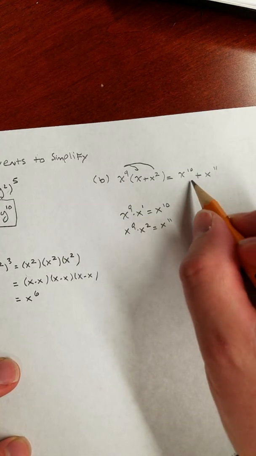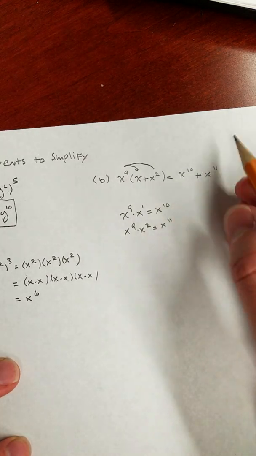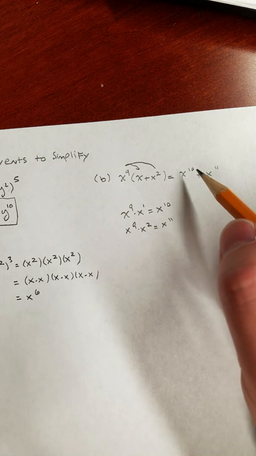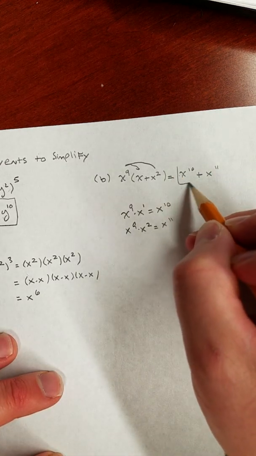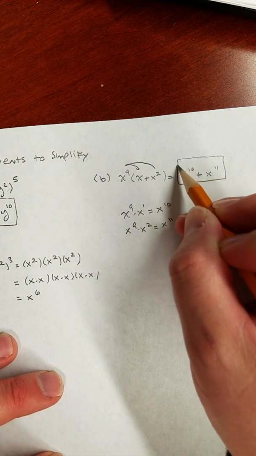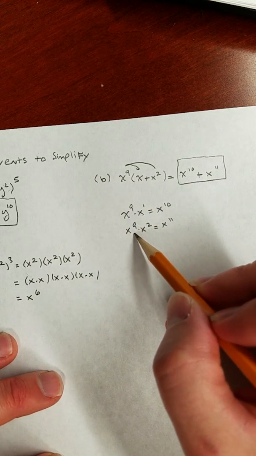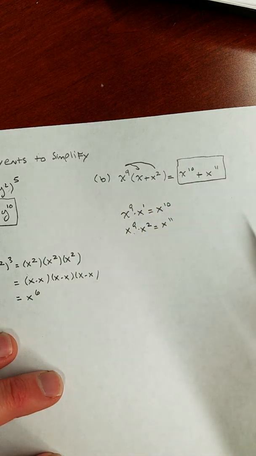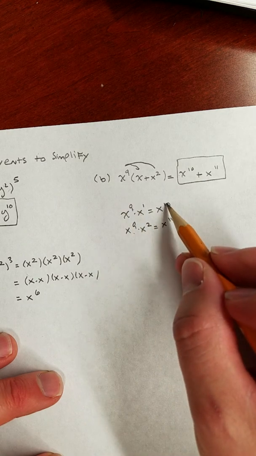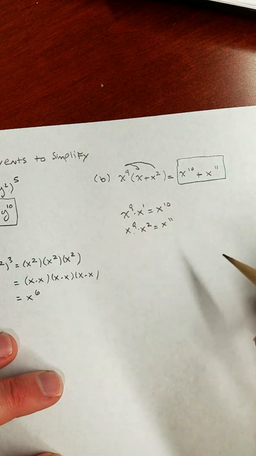All right, now can I add these together? No, they're not like terms. Can I cancel anything? I can't do that. I don't have any more options once I get to this point. All right, so I distribute, but then when we multiply like things, we add the exponents. See, 9 plus 1 is 10. 9 plus 2 is 11.